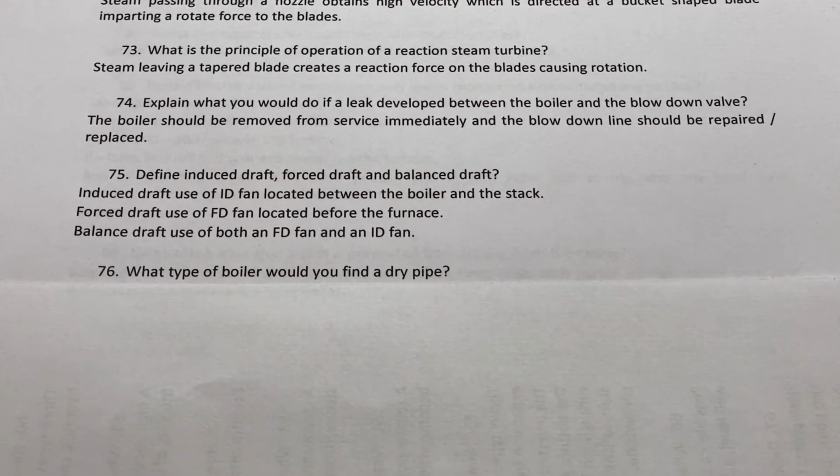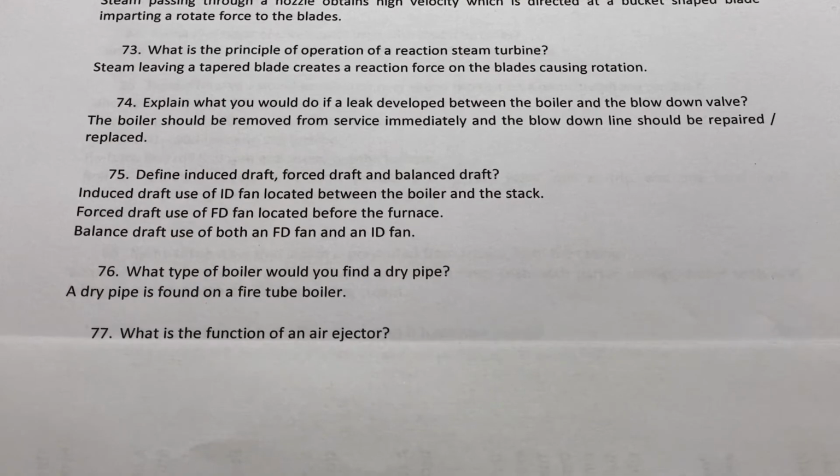What type of boiler would you find a dry pipe? So a dry pipe is found on a fire tube boiler.